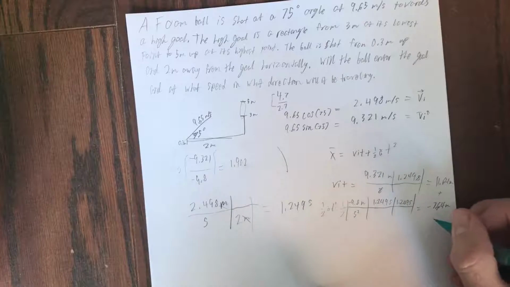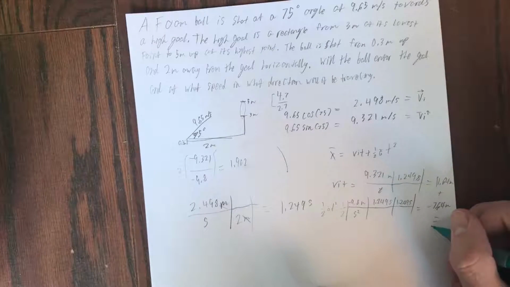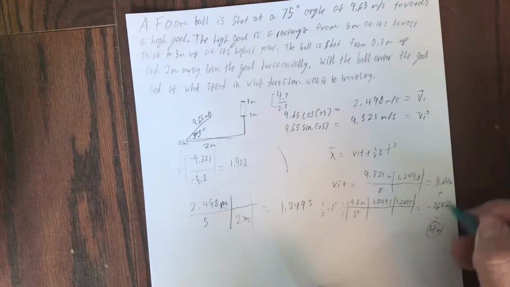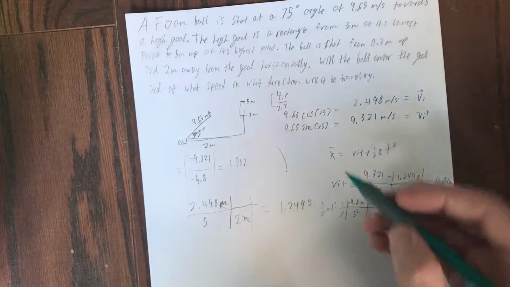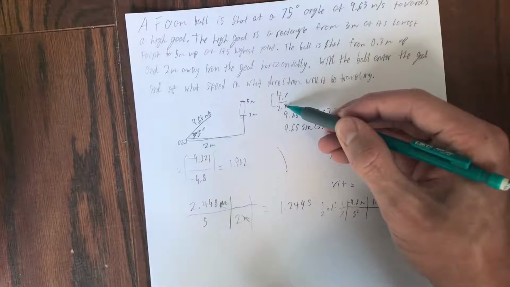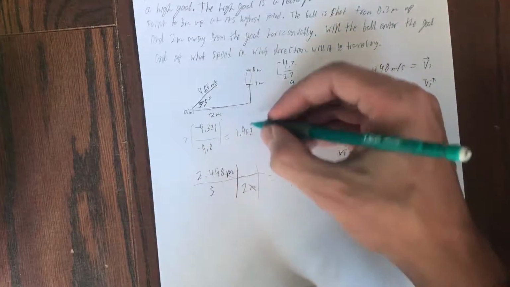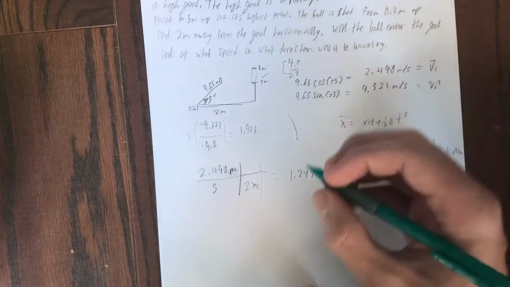Add those together and we get 4 meters, approximately, because these are both rounding. Since it's between 2.7 and 4.7, that means that we did make our goal. We got a point.